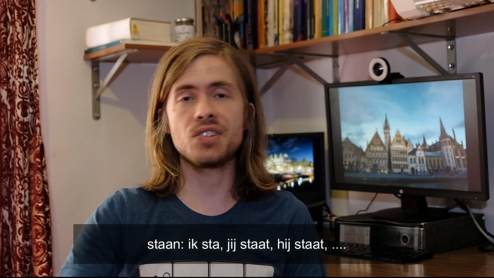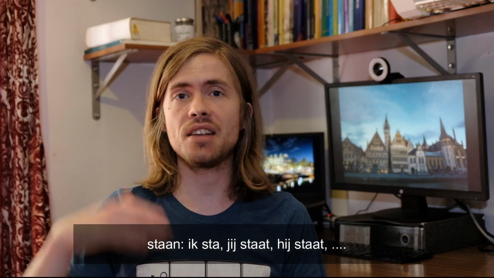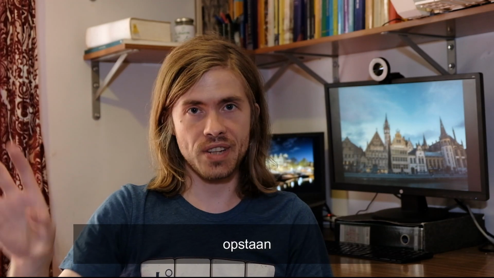So first of all, a separable verb is an infinitive that is combined with a particle. Okay, so that's basically the basic principle. Think about a verb like staan, which can be conjugated on its own. Staan, ik sta, jij staat, hij staat, etc. But in the infinitive, it just gains a particle in front: opstaan.